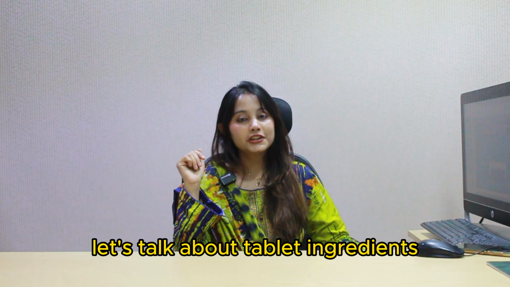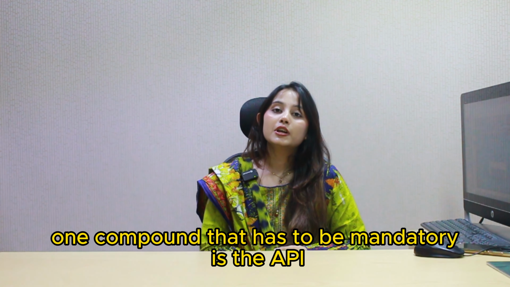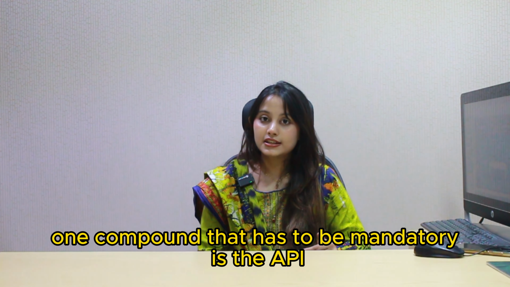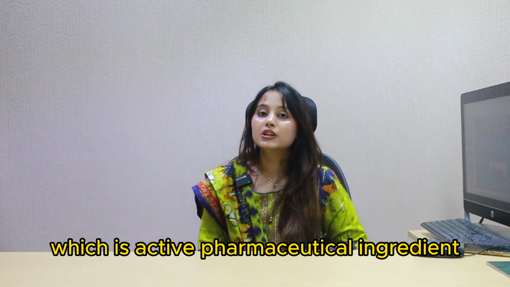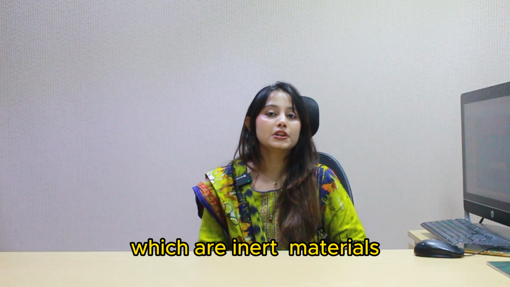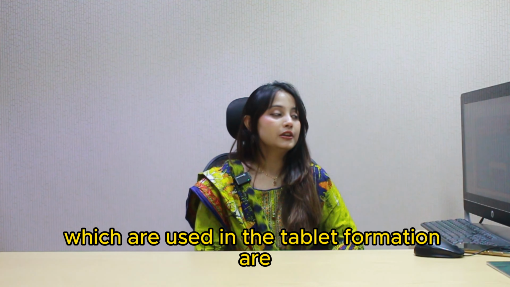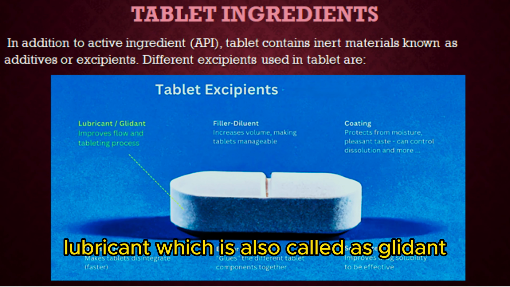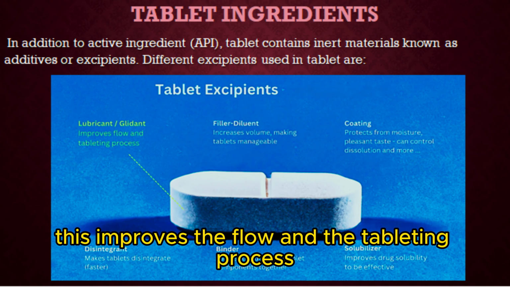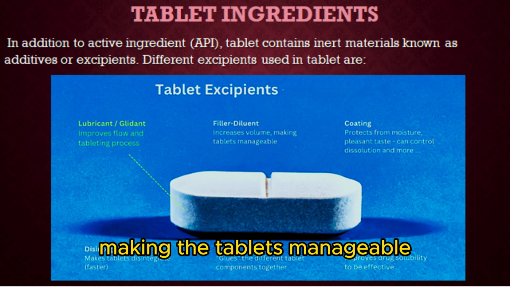Let's talk about tablet ingredients. As I told you before, in every dosage form, one compound that has to be mandatory is the API, which is the active pharmaceutical ingredient, and the others are the excipients, which are inert materials. Now, the inert materials which are used in tablet formation are lubricant, which is also called glidant. This improves the flow in the tableting process. We also have filler or diluent, which increases volume, making the tablets manageable.